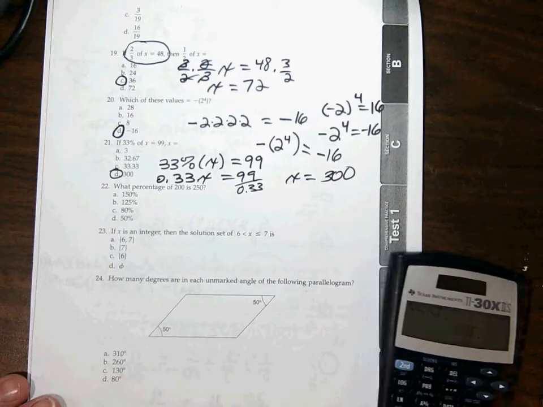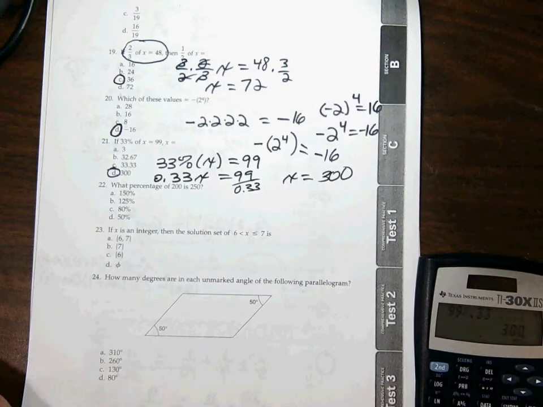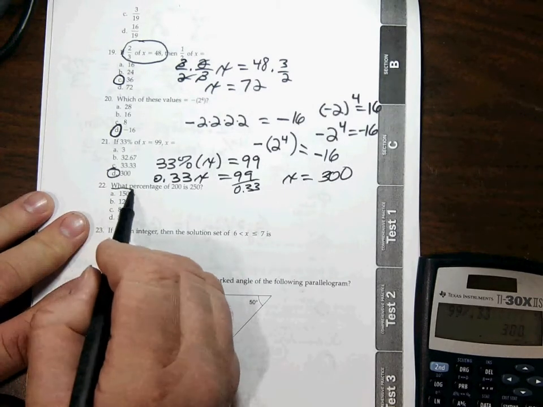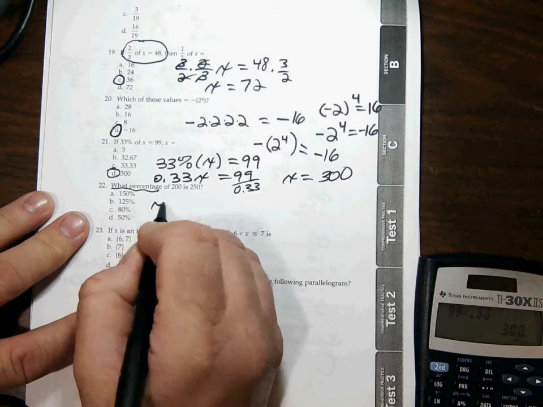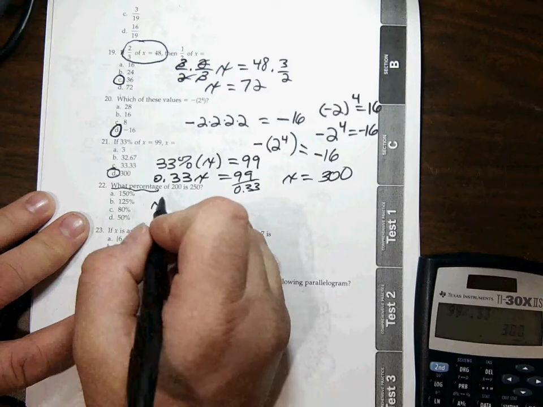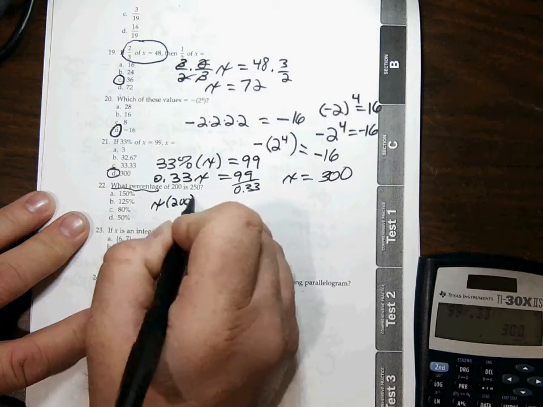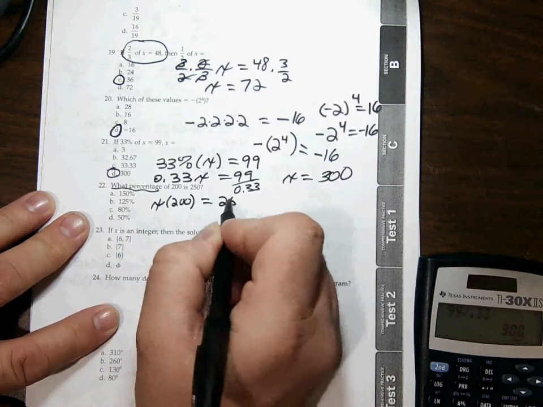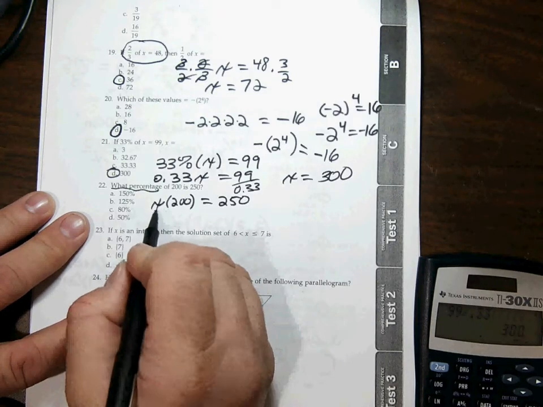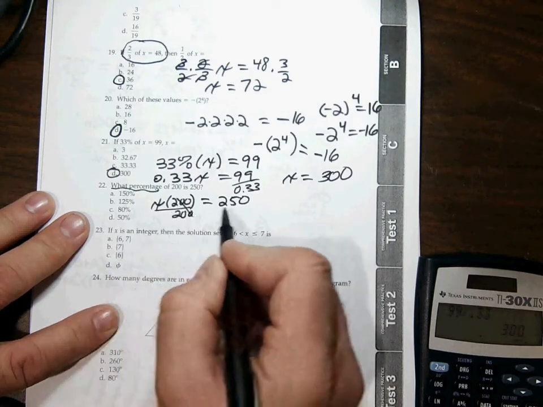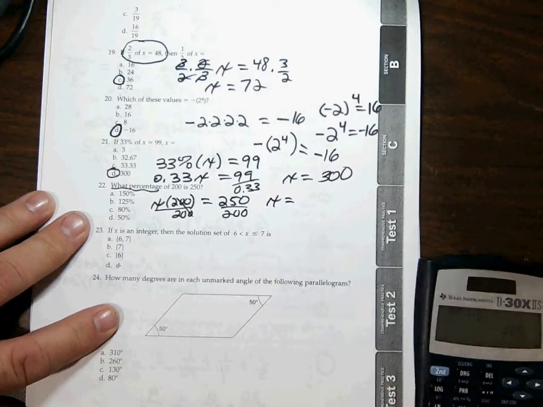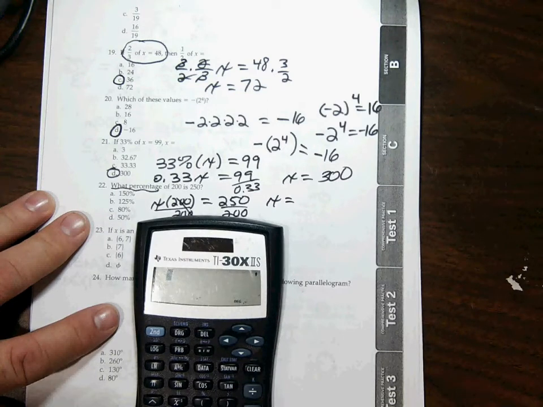All right, 22. What percent of 200 is 250? Remember I said those two words together, "what percent"? We're going to call that x. So what percent x, "of" means times 200, "is" means equals 250. I want a percentage here, but I'm going to get a straight decimal when I solve the problem. Divide by 200, divide by 200. x equals 250 divided by 200.